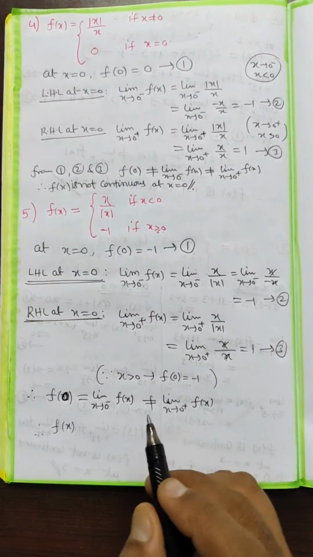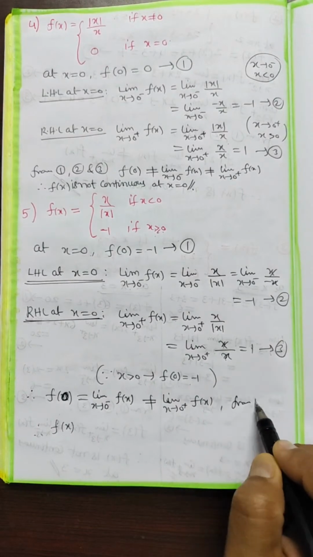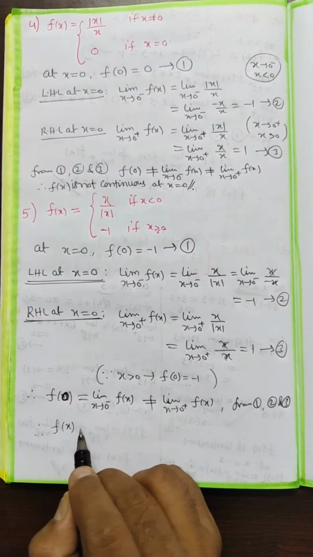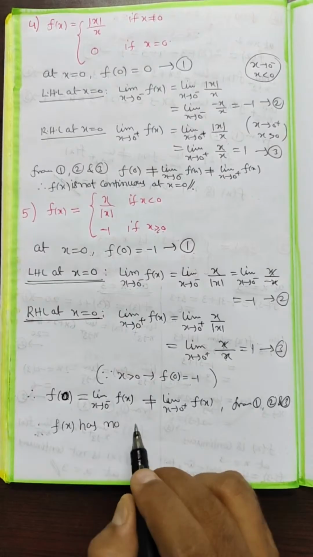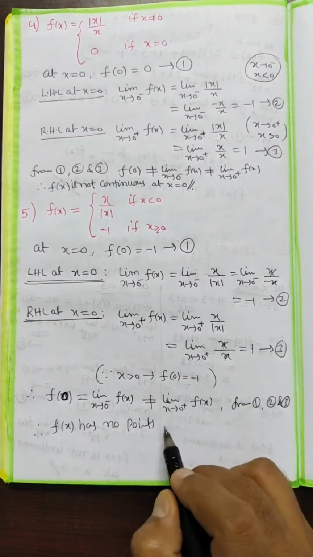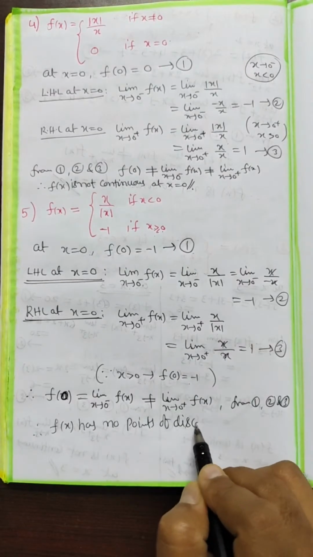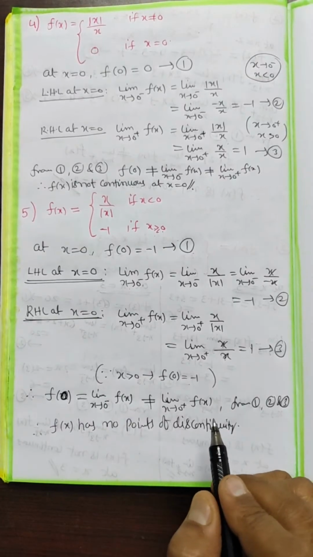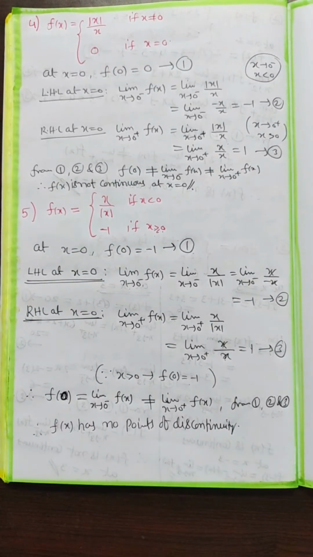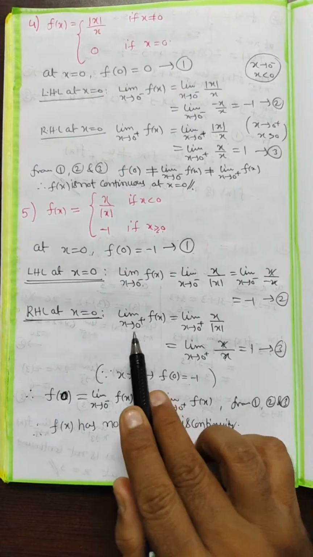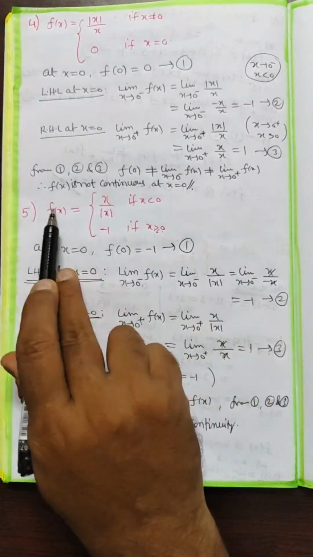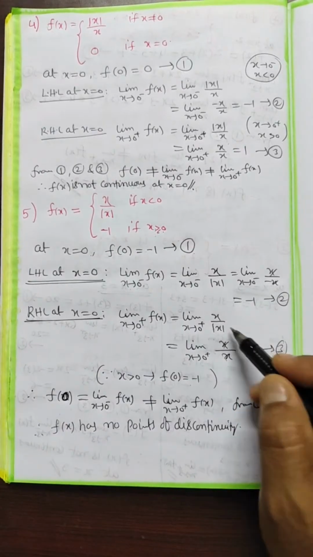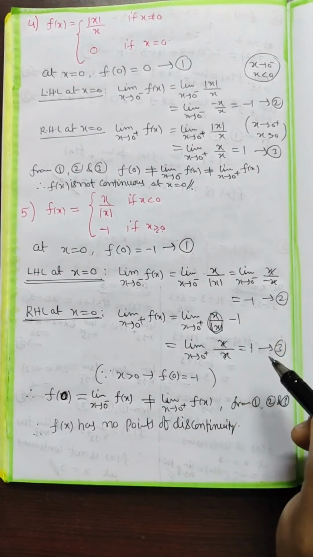Therefore, from 1, 2 and 3, f of x has no points of discontinuity, continuity otherwise discontinuity. Why? Because if you observe carefully, x tends to 0 plus means x is greater than 0. Even that time, no need of taking this value directly, no need of taking x by modulus of x. Instead of this, you can take minus 1 directly.